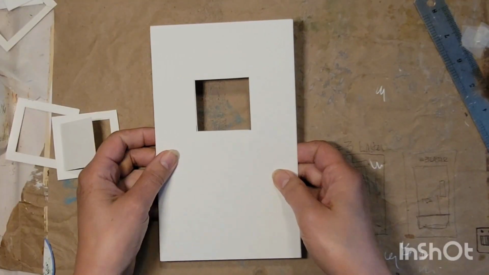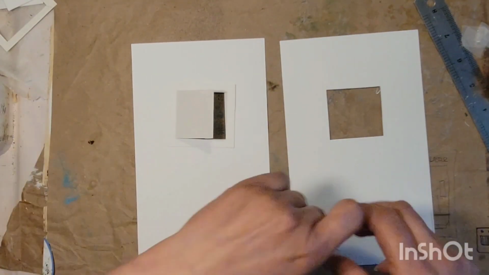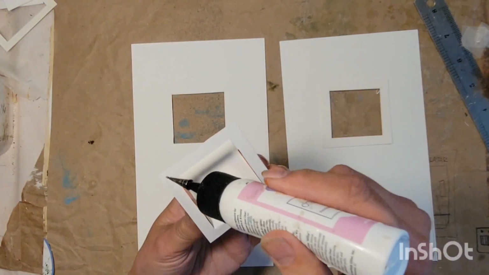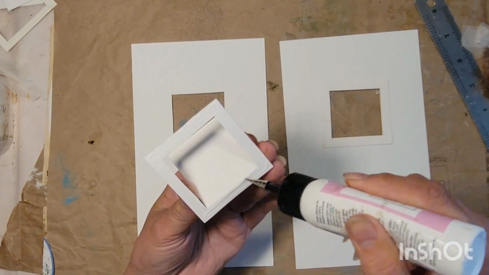All right, next step. Glue down the window panes onto the door.